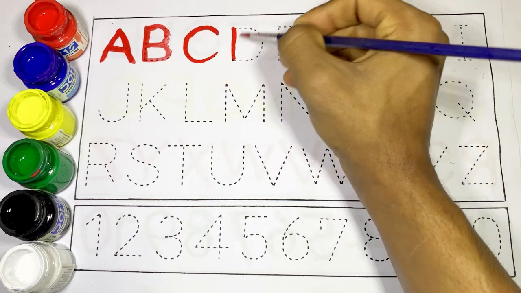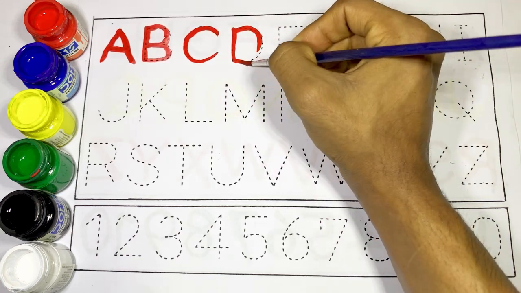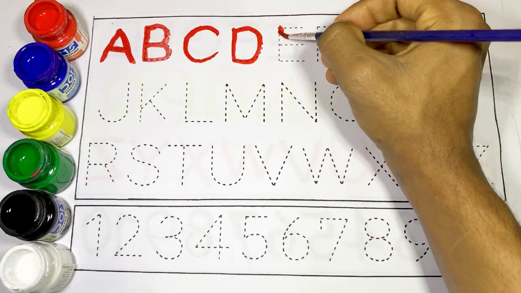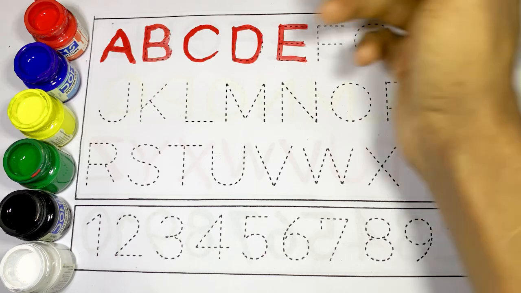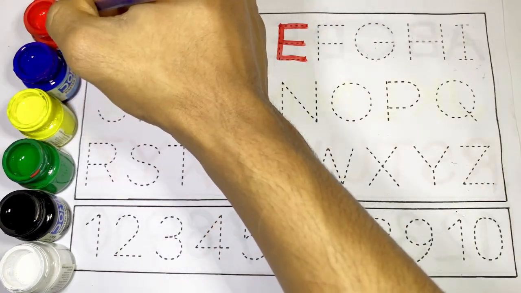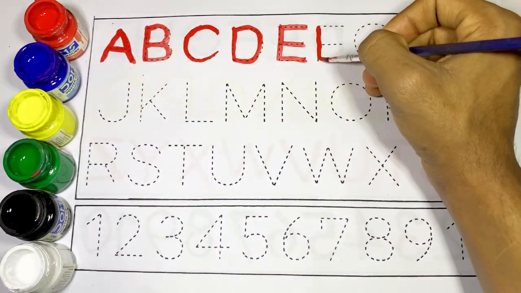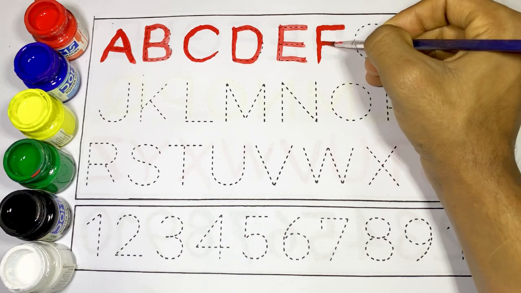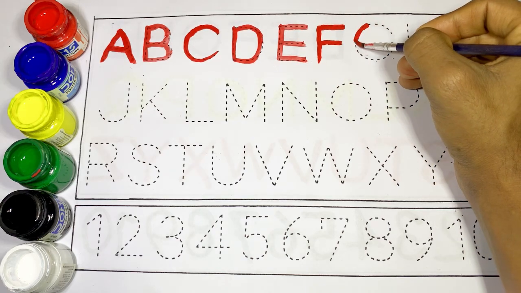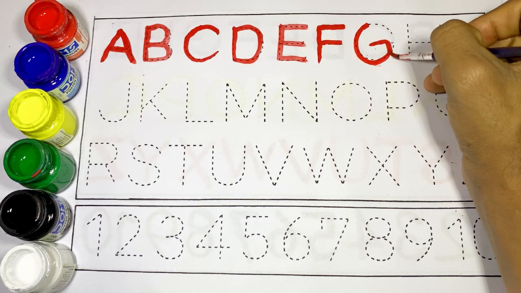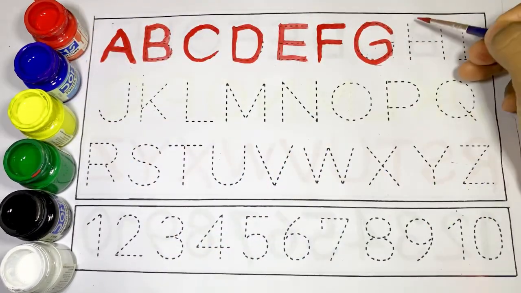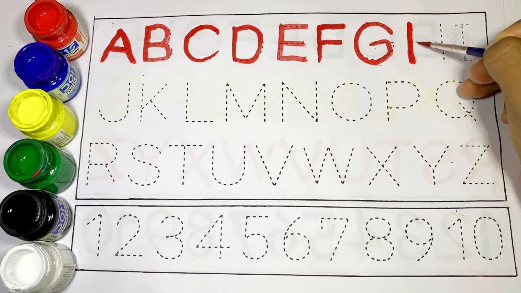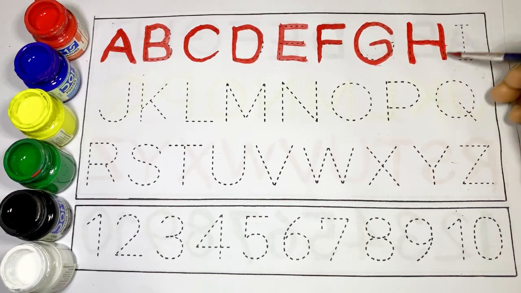D. D for dog, D for doll. E. E for egg, E for elephant. Kids, again use red color and draw F. F for fish, F for fan. G. G for God, G for grapes. H for hen, H for horse, and again use red color.